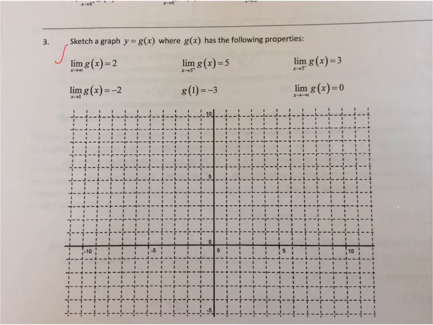So the first one says that the limit as x approaches infinity, g of x goes to 2. Well, what that's saying is our end behavior, so way out at infinity, my function is approaching 2. Now there's a piece of that puzzle though that I'm not quite sure about.